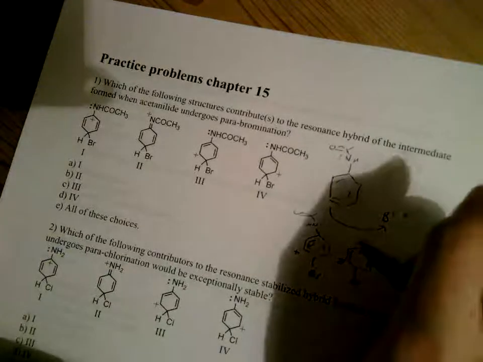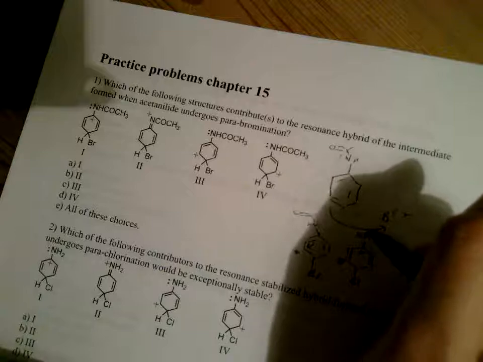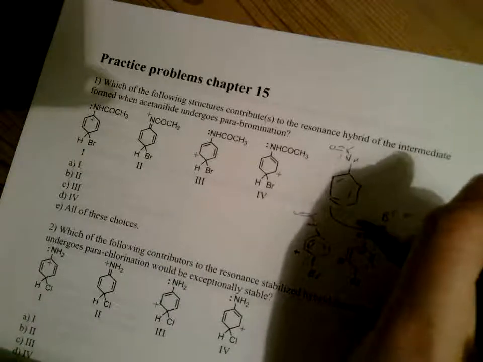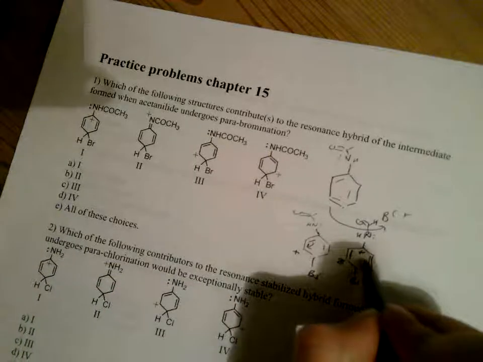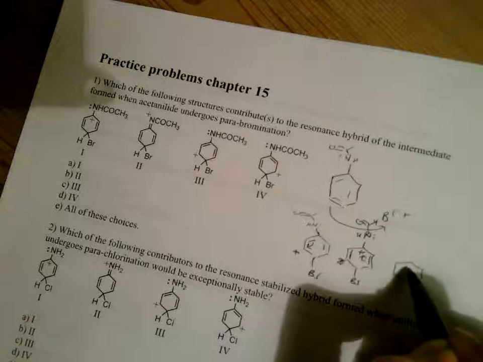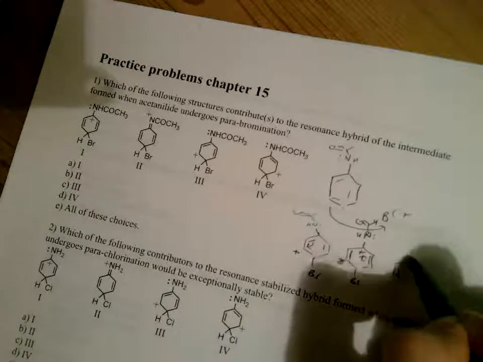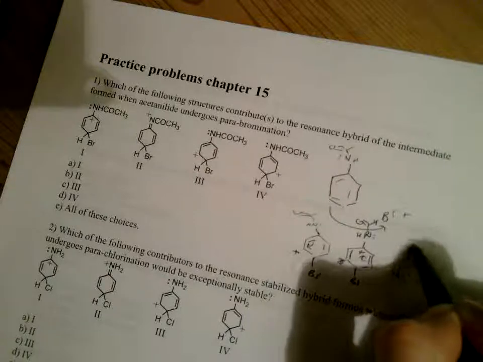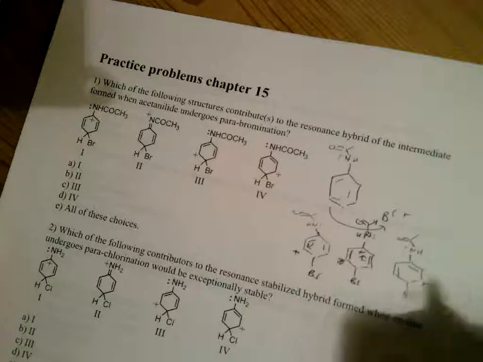Okay, and then we still have our N with a lone pair and H. And then this goes into the other one. I'm sorry, I'm running out of space. Okay, and then this moves around. And we'll have our carbocation over here, our N with the H and a lone pair, our amide up top, and then our bromine.